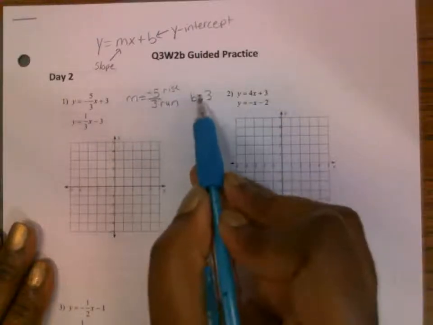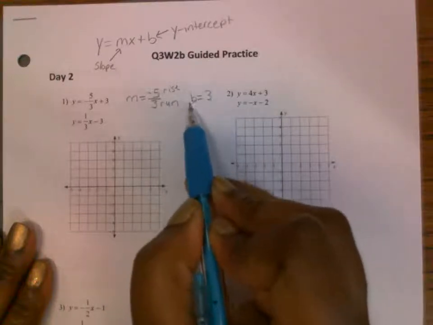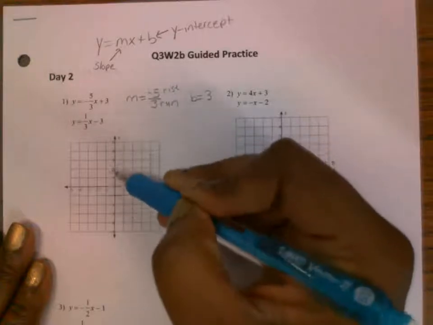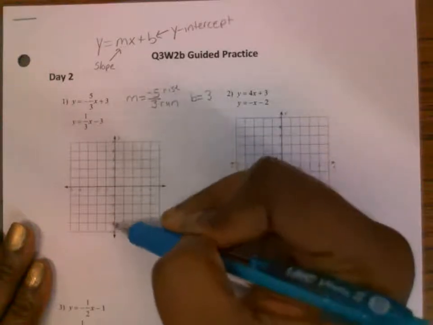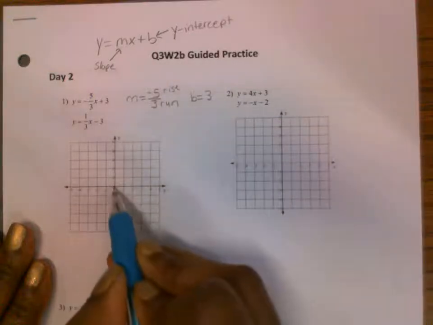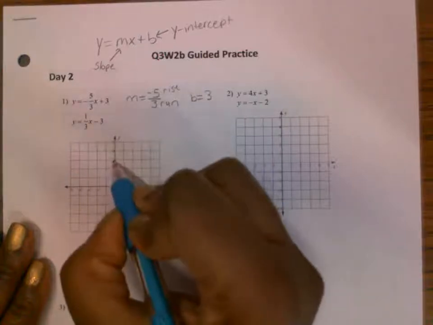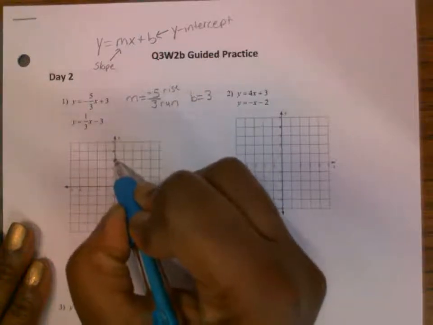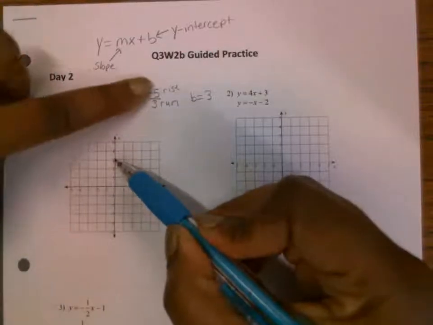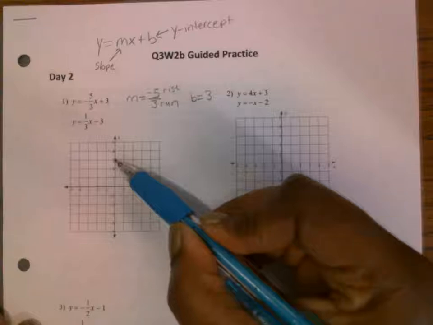After you identify your m and your b, you're going to find your b, or your y-intercept, on the y-axis. This is the y-axis here. You're going to find positive 3 on the y-axis. That's up from the origin. 1, 2, 3. This is where you start. This is where that line is going to cross the y-axis at positive 3, because b is 3.